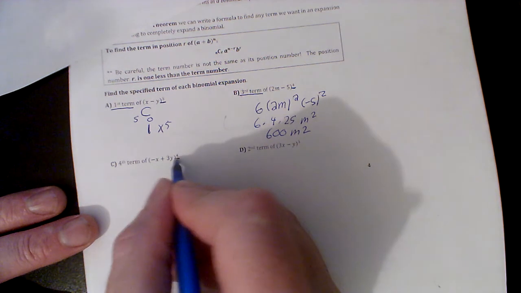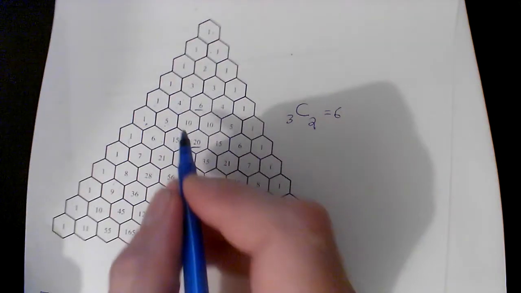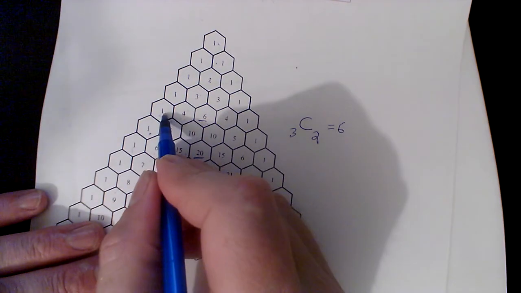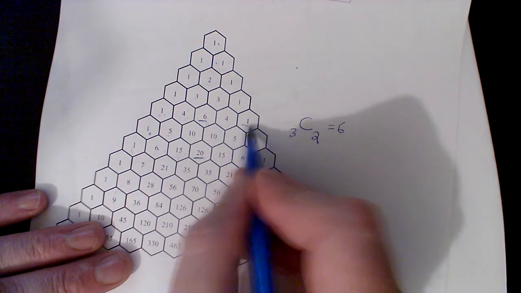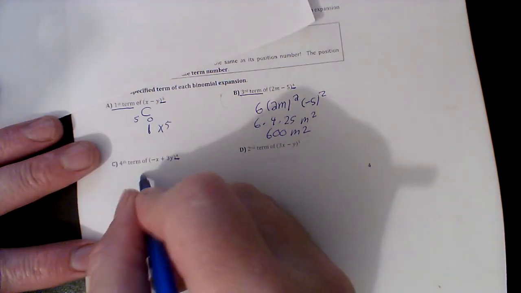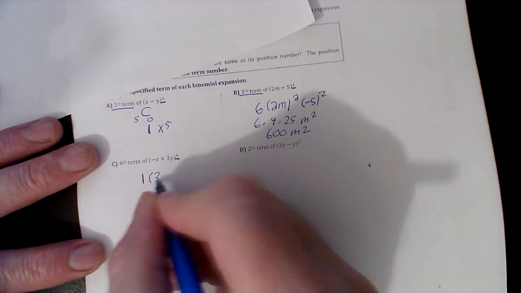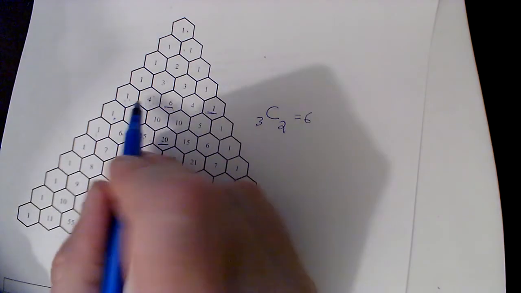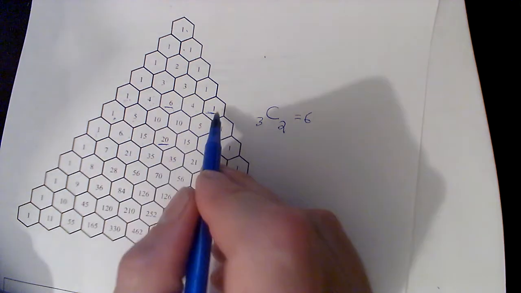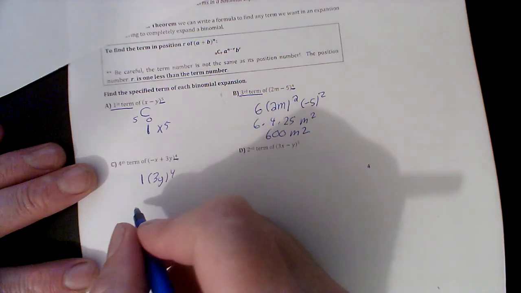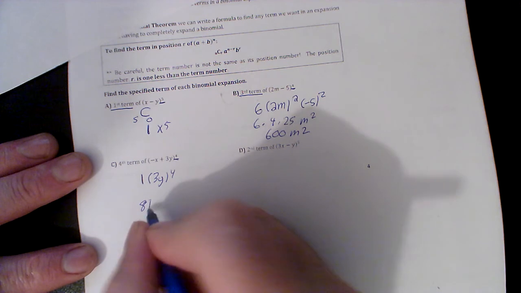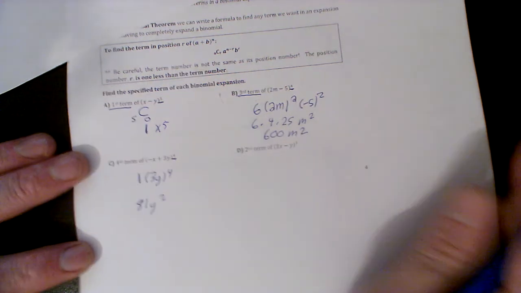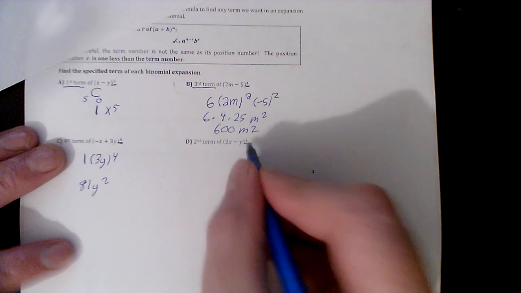Alright, let's go here. We're going to do it one more time. That's the 4th power, so it's going to be this row right here, 4th power, and it says the 4th term. Remember, it starts with the 0th term, so this is 1, 2, 3, the last term. Alright. So I'm going to come here, and the last term has a 1, and it is just the 3y to the 4th power, the last term. This would be the first term to the 4th power, and this would be the last term to the 4th power. So this is going to give me 81y to the 4th.